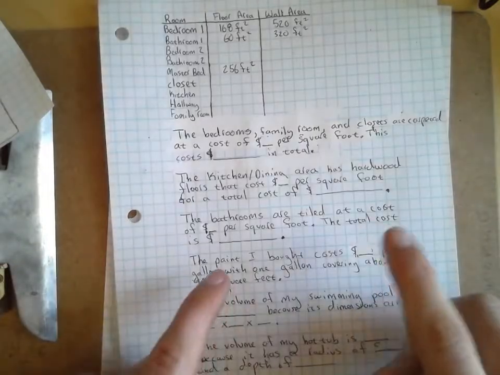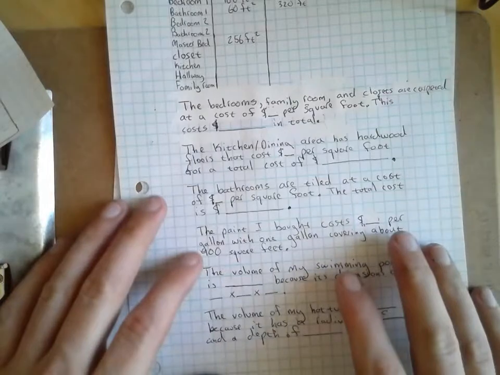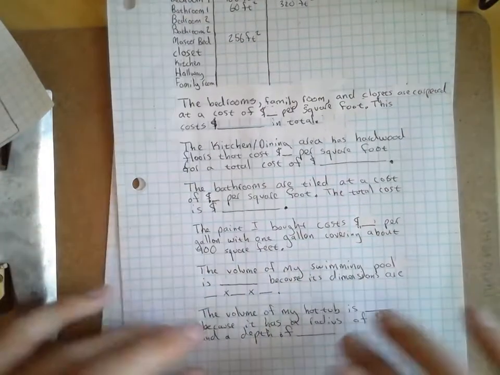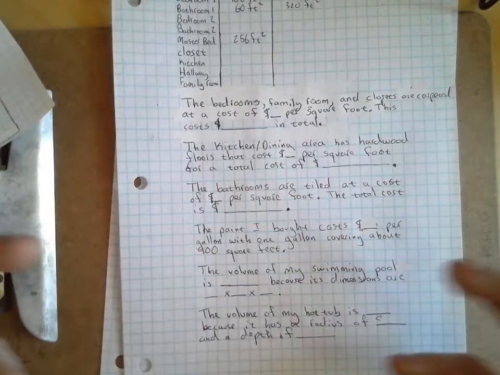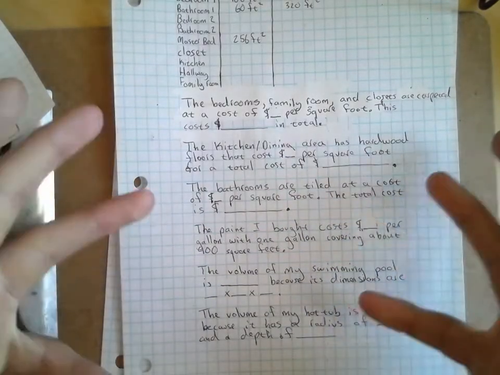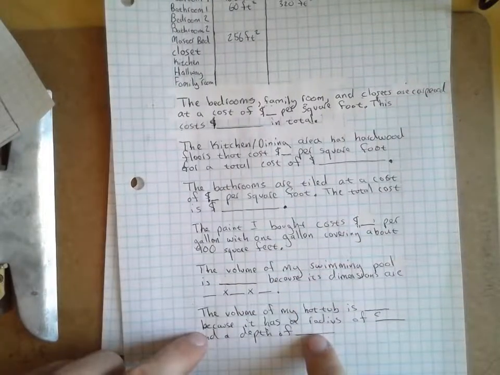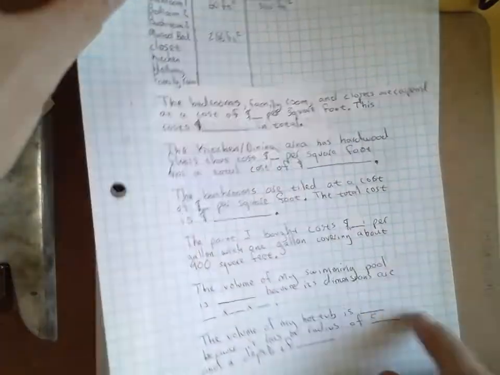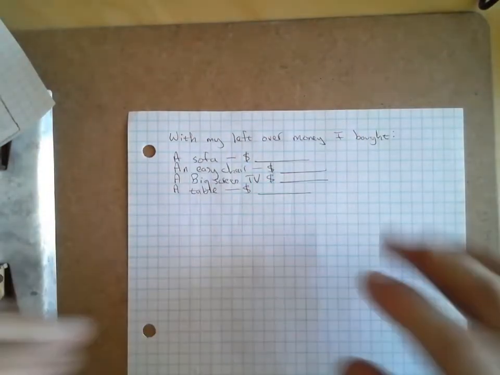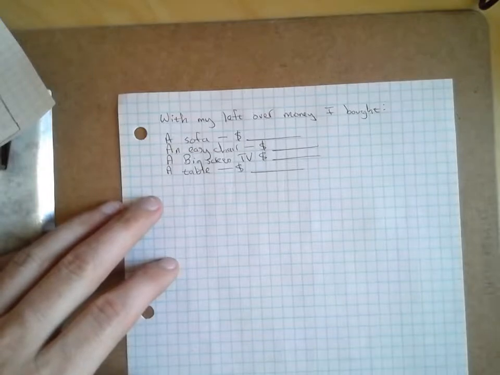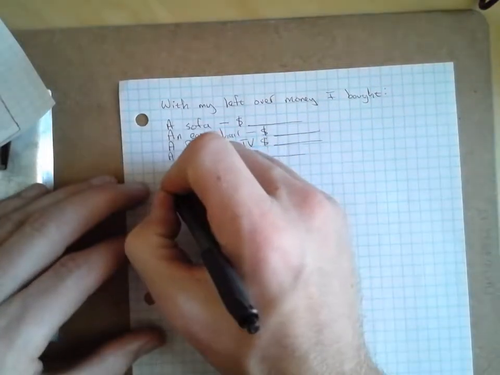You record the cost of your paint and how much it cost you to paint all the walls, the volume of your swimming pool, the volume of your hot tub. This is all stuff we did this year. We did volume of rectangular prisms. We did volume of cylinders. This is no problem. This is stuff you can do. And then just record the stuff and subtract down until you're out of money. And if you want, you can take some leftovers and put it in a savings account.